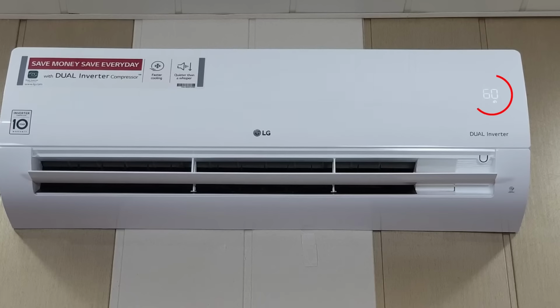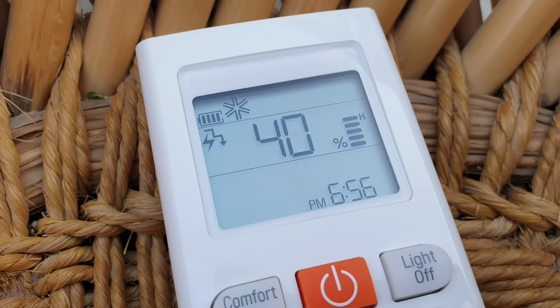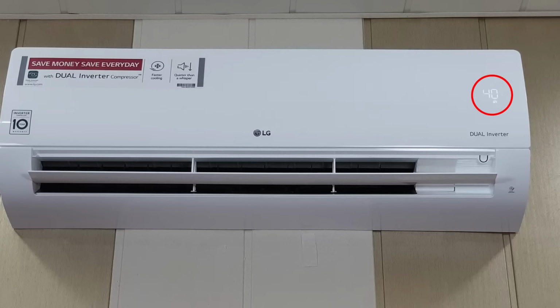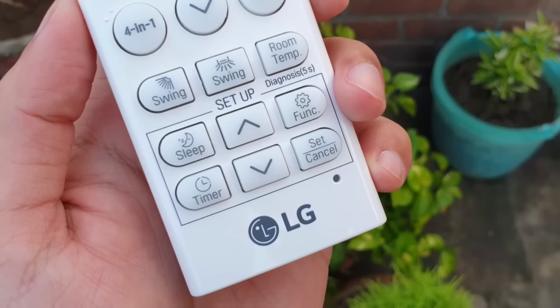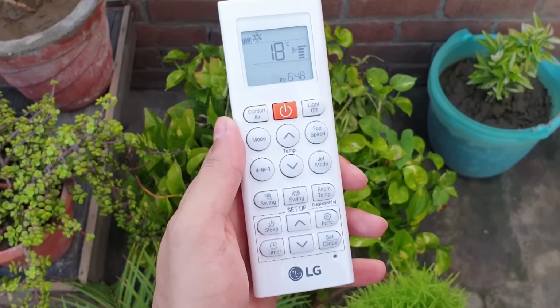Again, these icons are displayed. In the third step, the power input is decreased by 60% compared to rated power input, and these icons are displayed on the remote screen and on the indoor unit. This function is available in cooling mode only, and actually the capacity of the air conditioner is decreased in this mode.